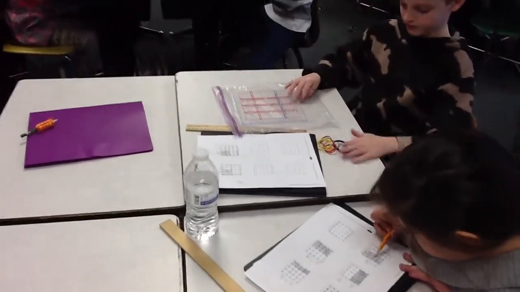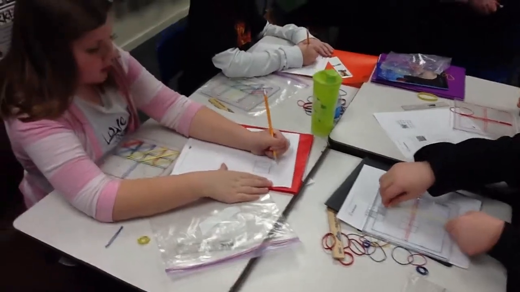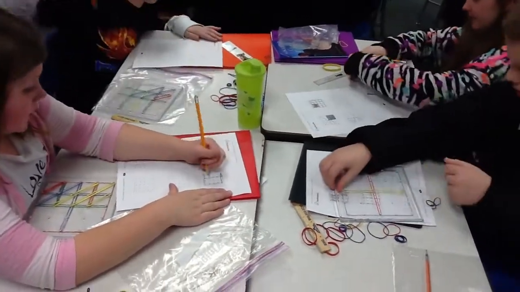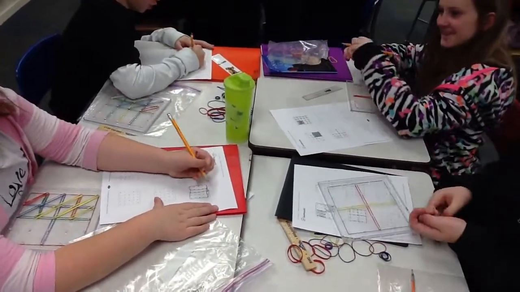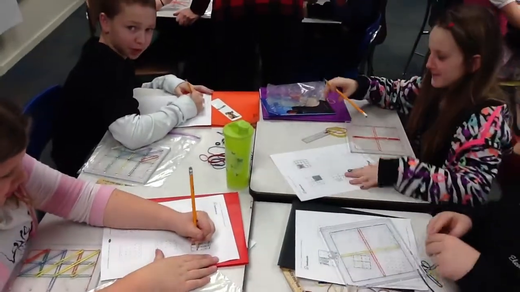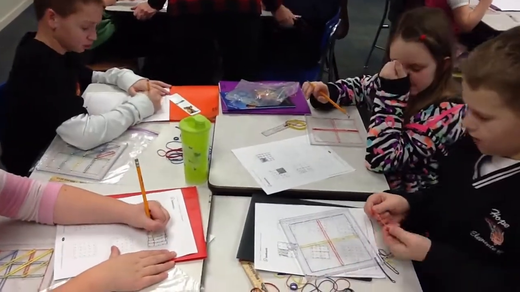Forgetting to record the information on your sheet. You've got a front and a back. I'm going to do these in red so everybody knows that.